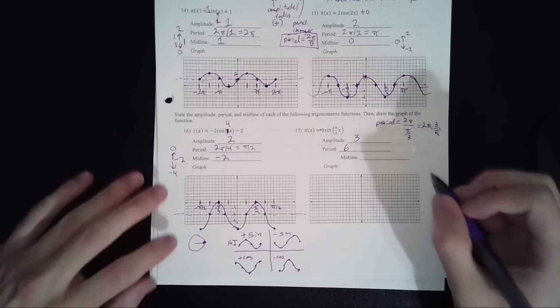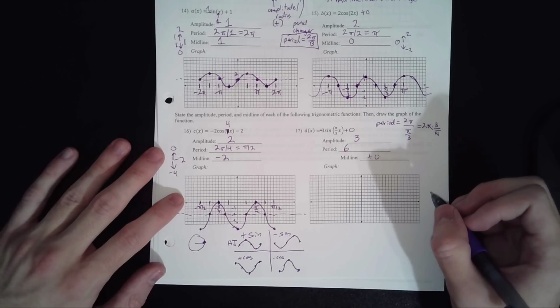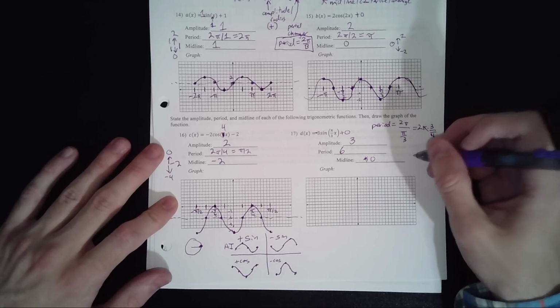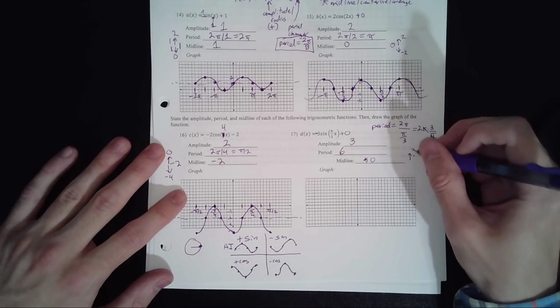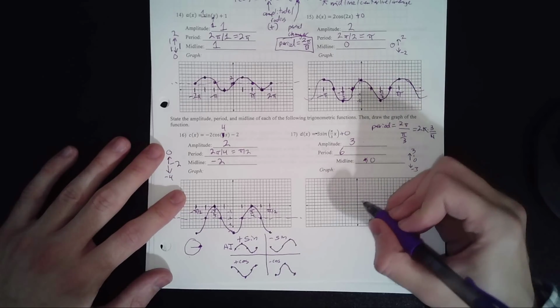Nice. The midline here, again, there's an invisible plus 0. Positive 0. I don't know why I put positive 0. There's no such thing. It's just 0. That's kind of silliness. So again, our maximum value, we're going up 3 units, that amplitude. So we're going all the way up to 3 and down to negative 3. Let's go ahead and mark up this axis then.